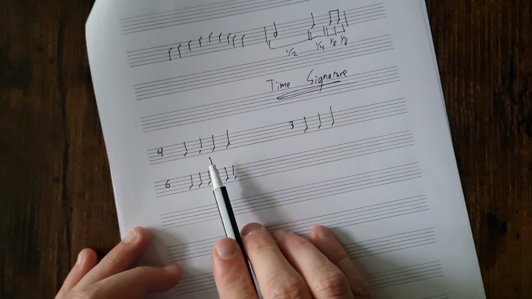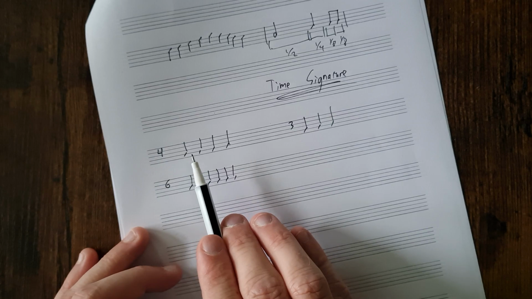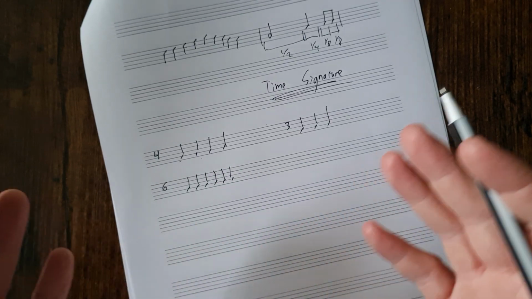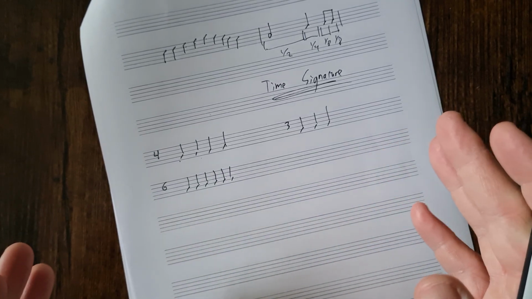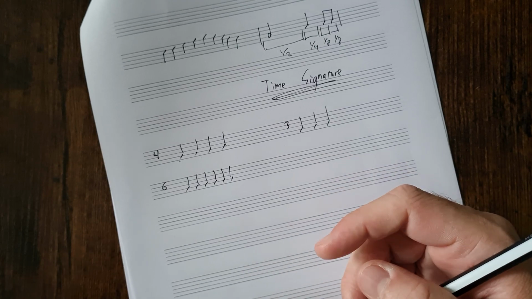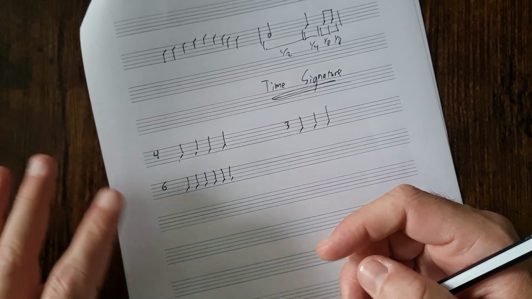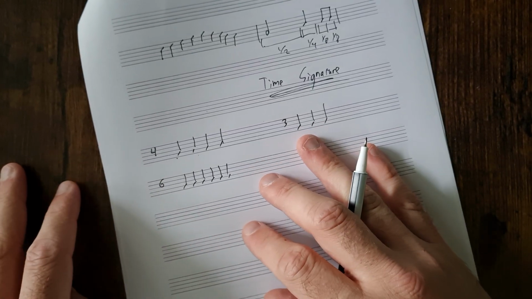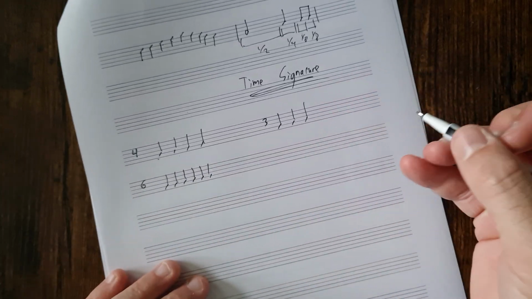Now sometimes music is very fast and sometimes music is very slow, or anywhere in between. We want to notate them differently, as I'll show you in a second. What you need to know is that we also need to tell our reader which type of note we're using for a beat. Okay, so which types of notes are there?